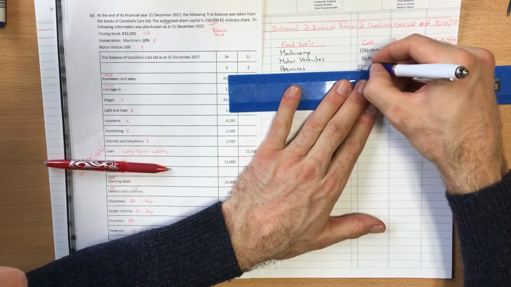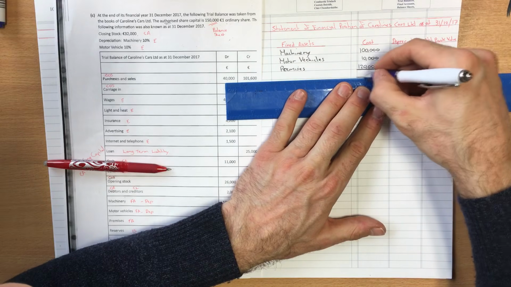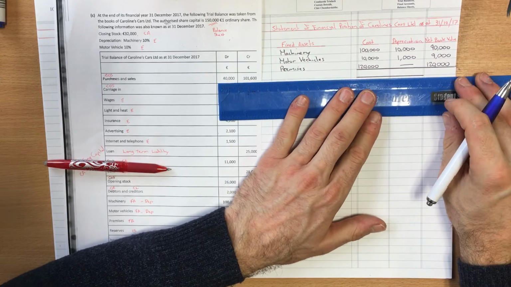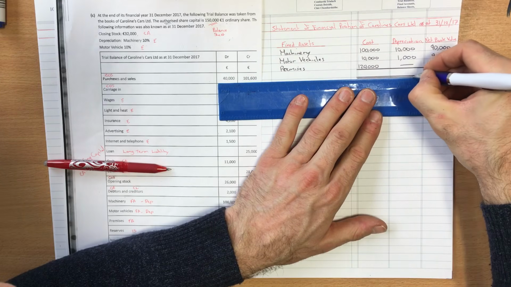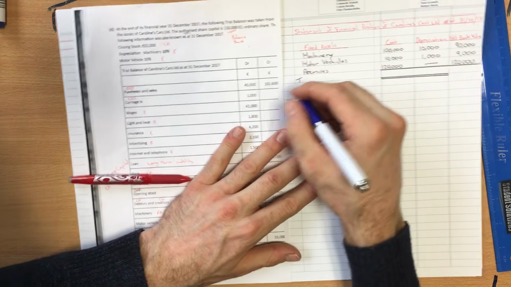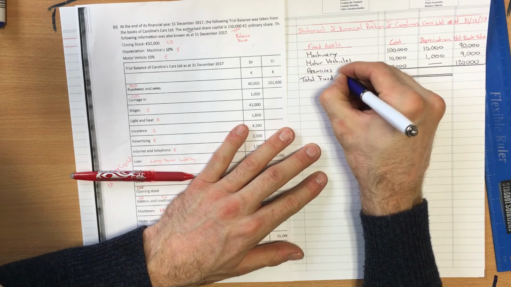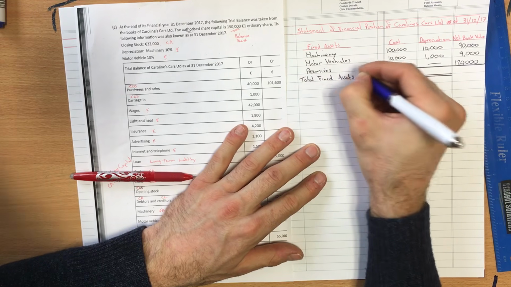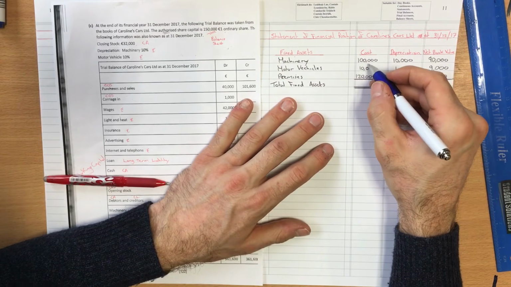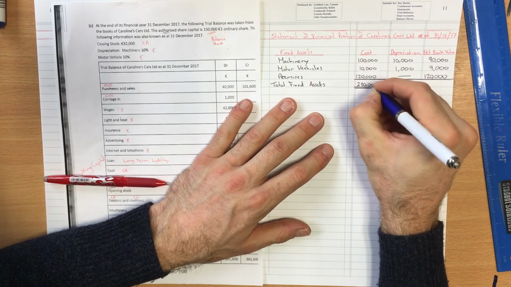Okay, so we add all of these together. Draw a double line under cost and depreciation because we don't need them, and this line is known as our total fixed assets. So we've 100 plus 220 plus €230,000.